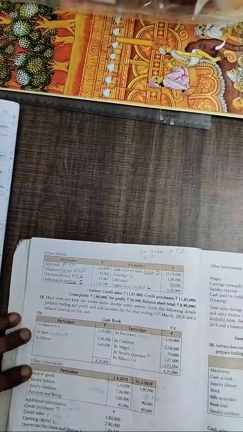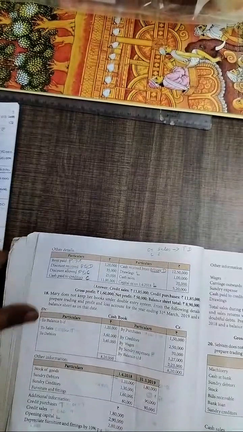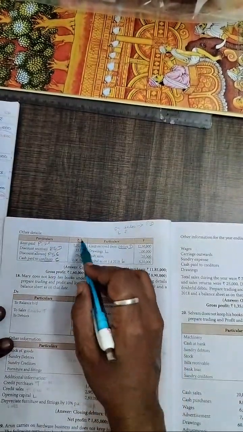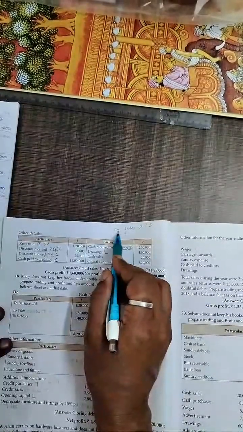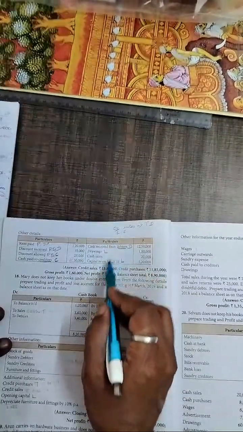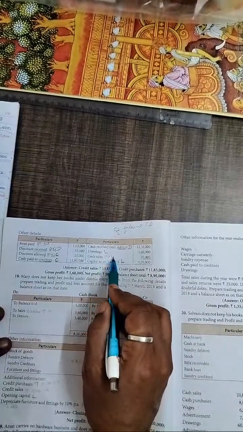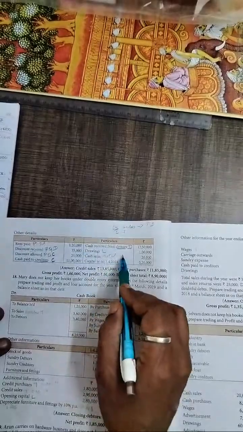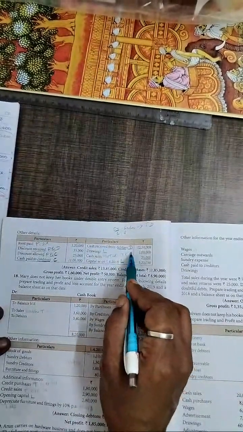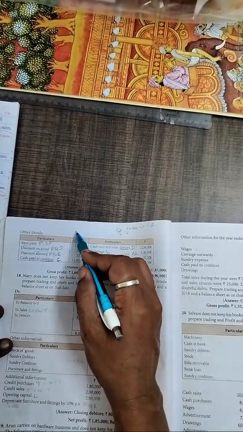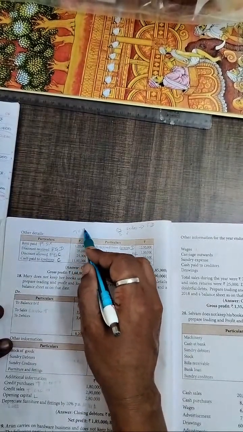Then what do we have to do? First, we are going to prepare the total debtors account. For what purpose? From the total debtors account, we can get the credit sales. Then we have to add credit sales plus cash sales. You will get total sales for the trading account. Then we need to prepare the total creditors account.